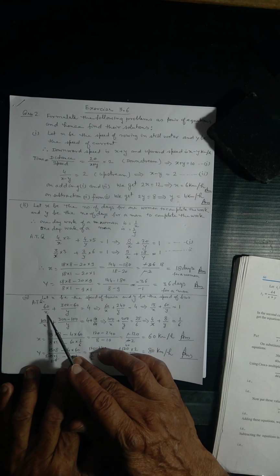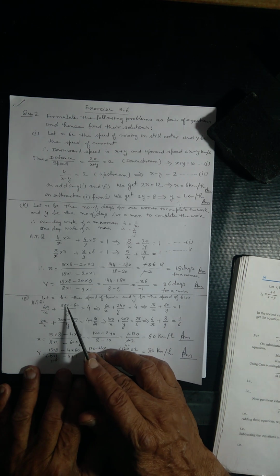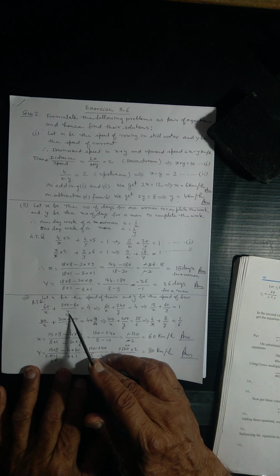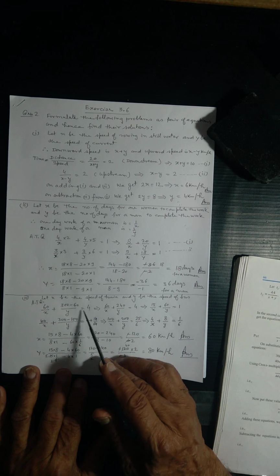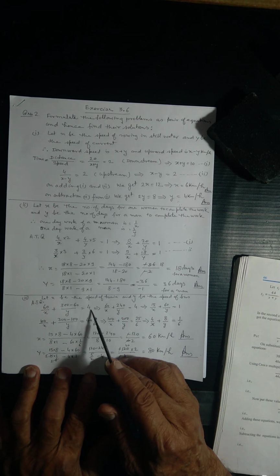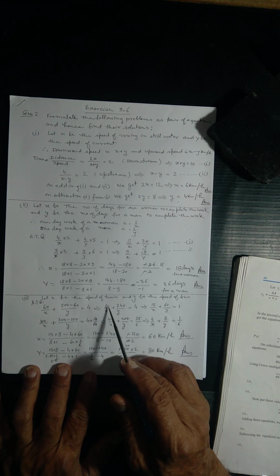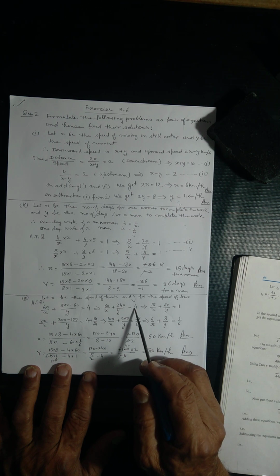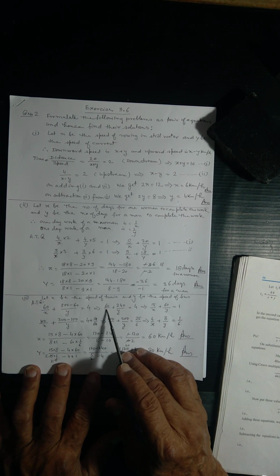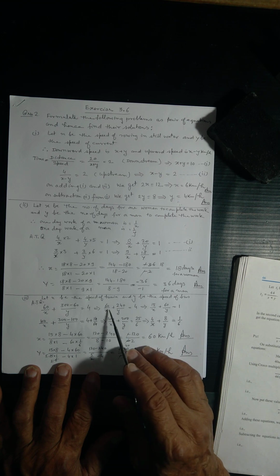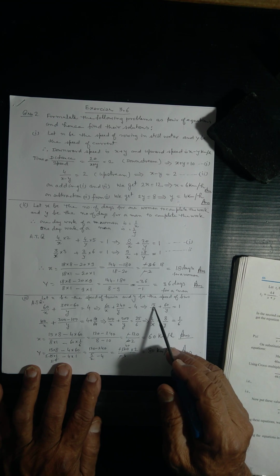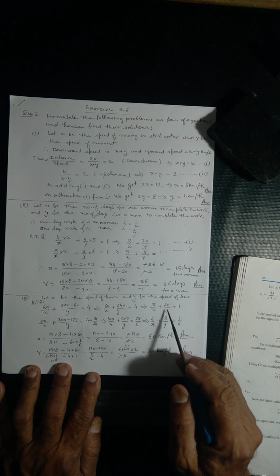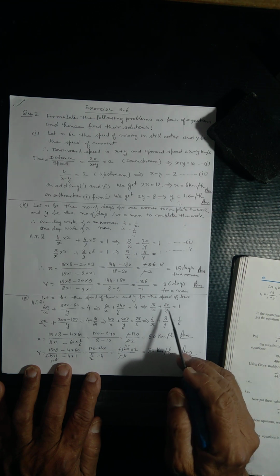60 by x plus 300 minus 60 by y is equal to 4. So ultimately solve it, you will get 60 by x plus 240 by y is equal to 4. Now divide the complete left hand side both sides by 4, we will get 15 by x plus 60 by y is equal to 1.